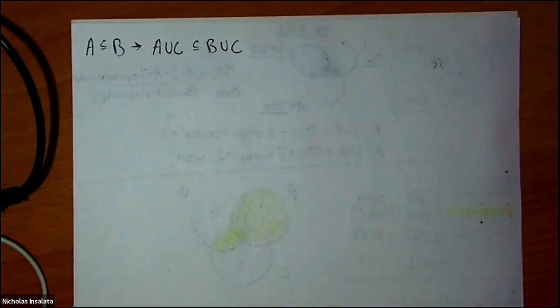Which do you think we should use and why? Implies might be confusing in the Venn diagram.